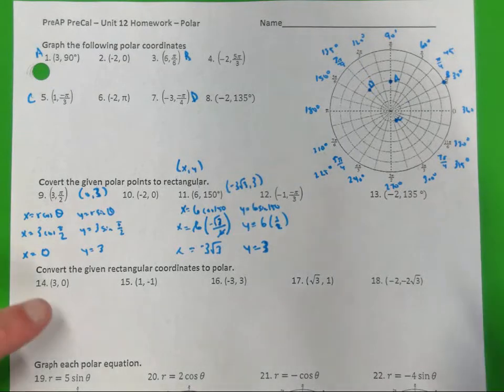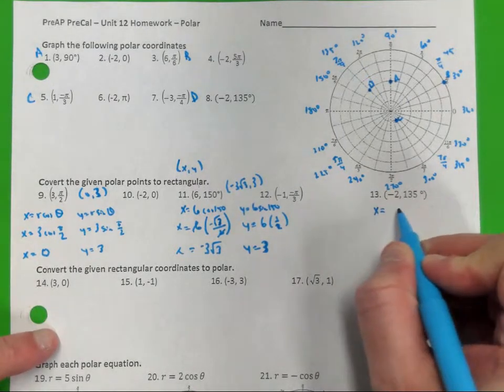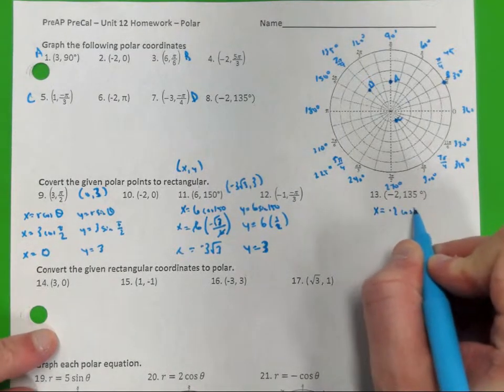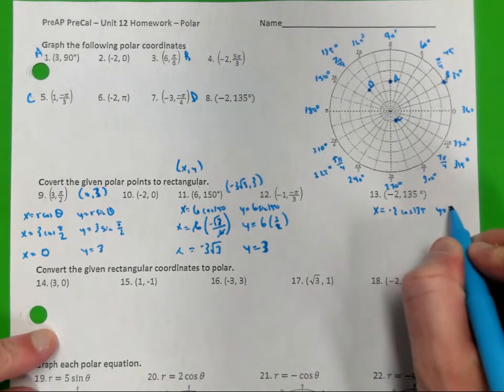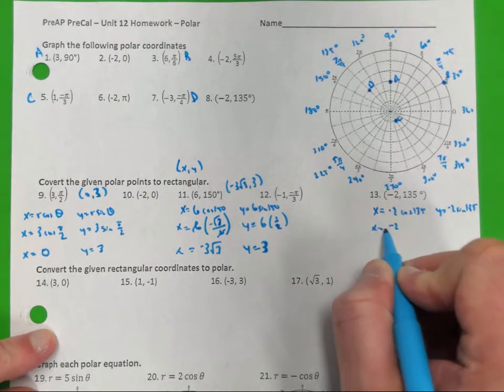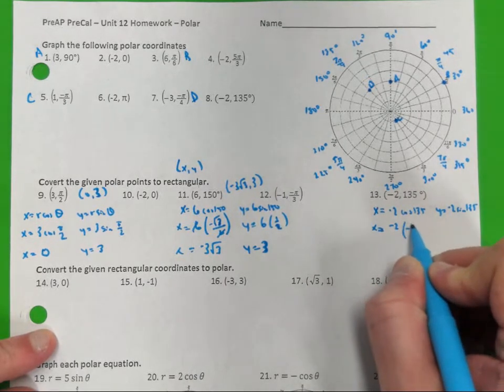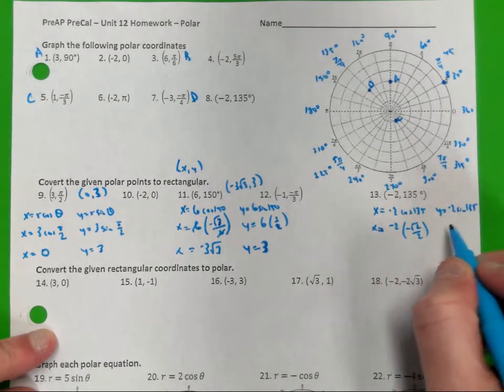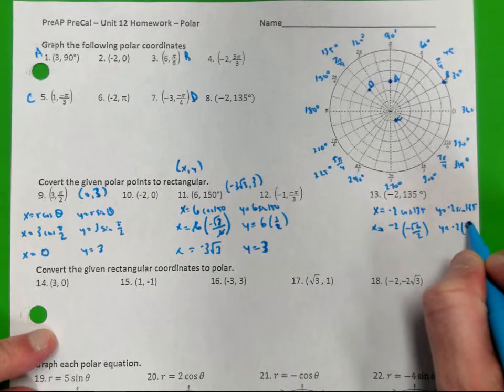All right, number 13. X equals negative 2 cosine of 135. Y equals negative 2 sine of 135. 135 is in quad 2, so the cosine will be negative root 2 over 2. Sine will be root 2 over 2.